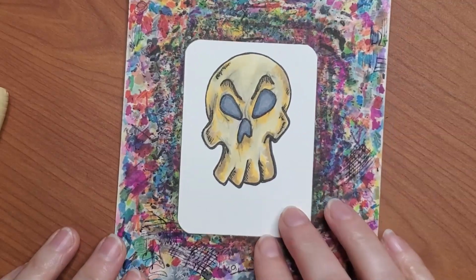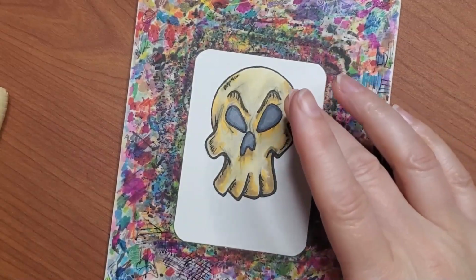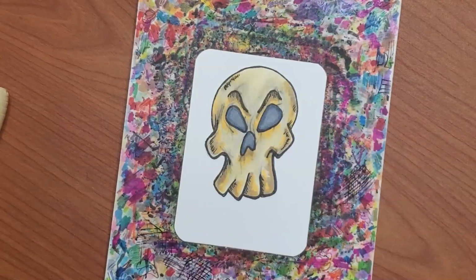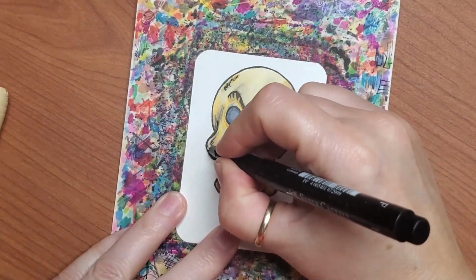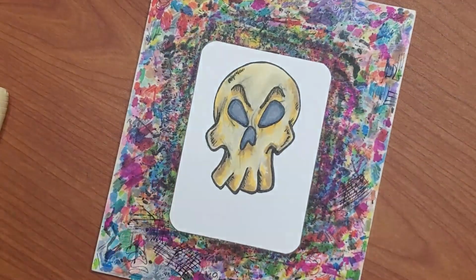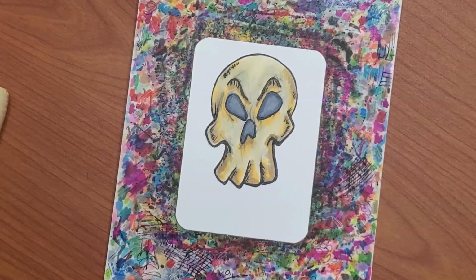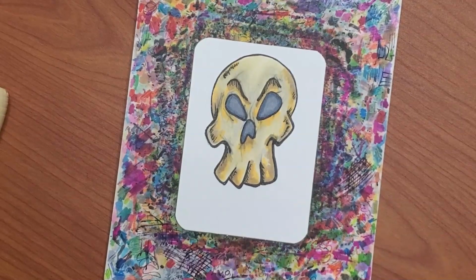So that's it for the skull itself. You can see where, for whatever reason, this outlining pen decided it wanted to smear an awful lot today. And things happen. For this particular drawing, I kind of like how it looks.